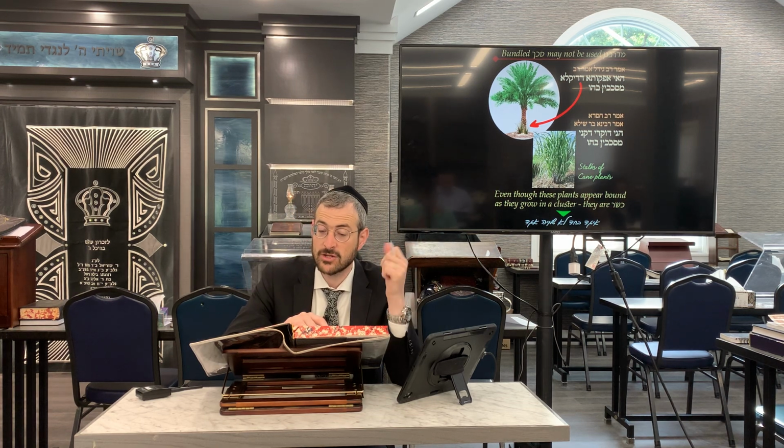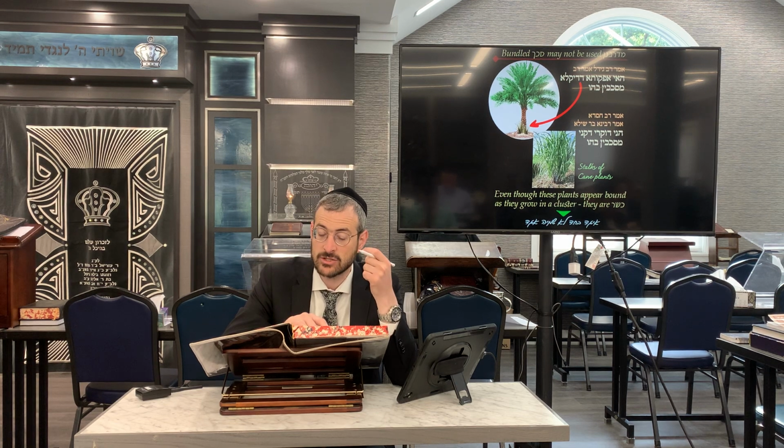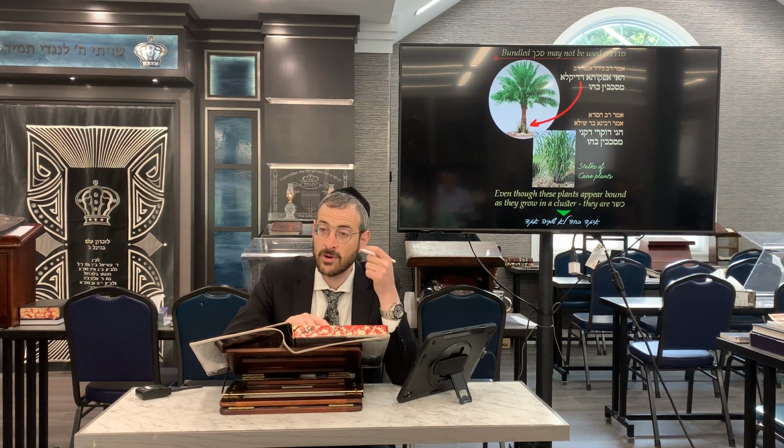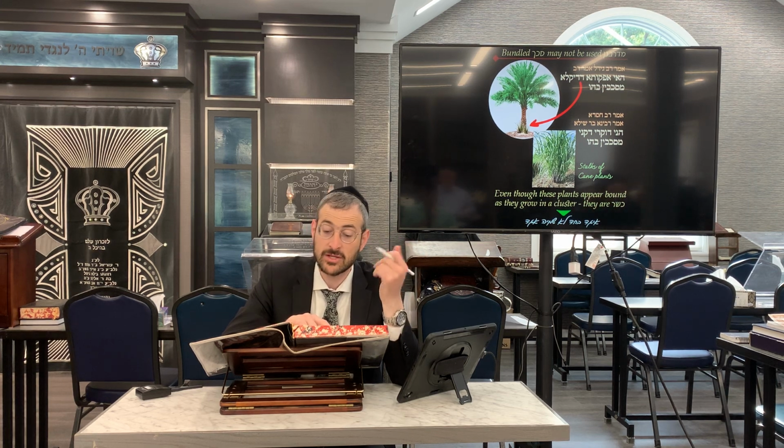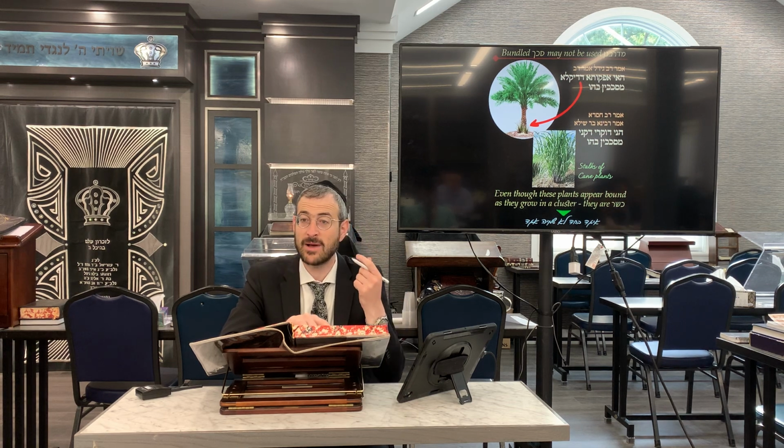Even that wouldn't make it into a bundle, which is problematic. Why? Because igud bechad, anything that's a singular thing which is already intrinsically bound. When you're binding a singular thing, leis bei eged, it's not considered binding something until you put something else in with it and bind it together. Only that will be considered a bound thing.